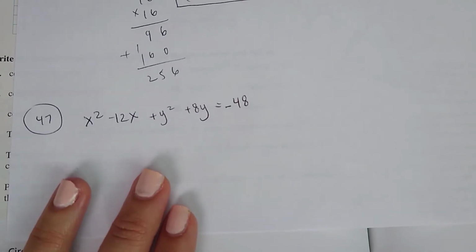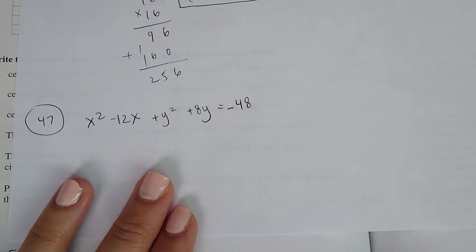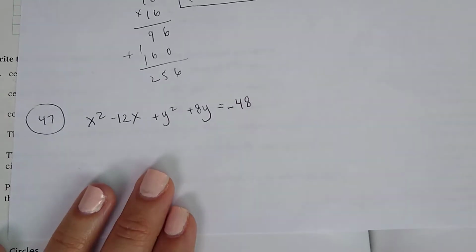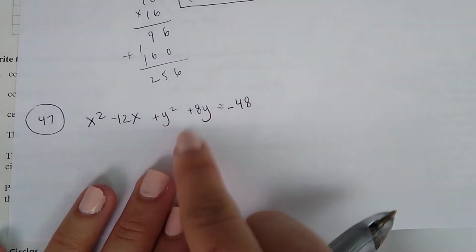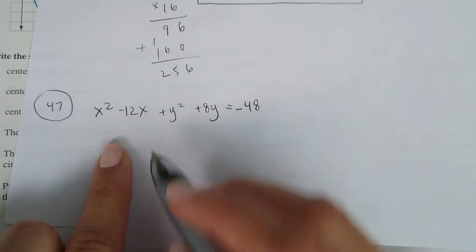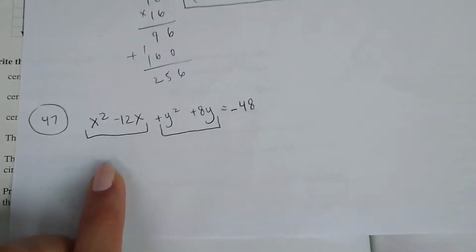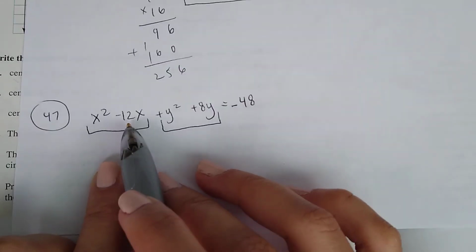Then I'm going to go ahead and do it this way. There was one time where it was a problem similar to this, and I'm going to go ahead and square the factor. So I'm going to have to do it by completing the square. So in this case, I'm looking at this portion here and this portion here. So again, I'm going to take half of this.